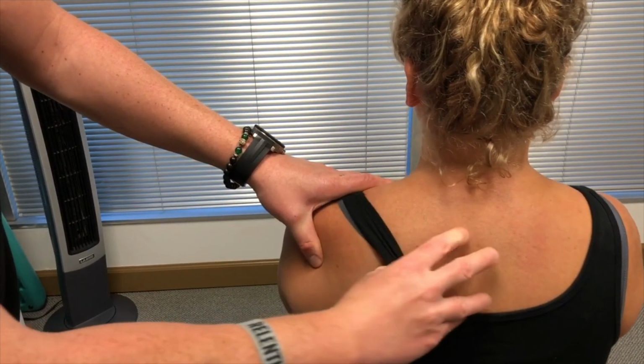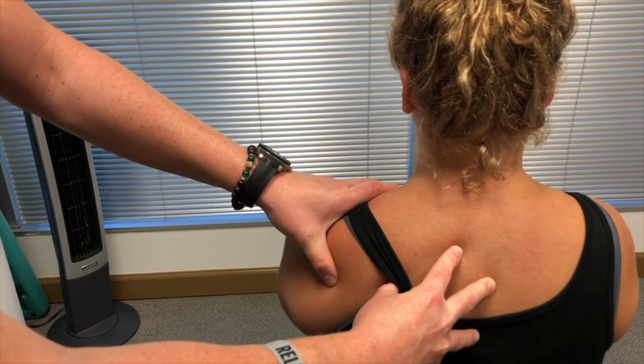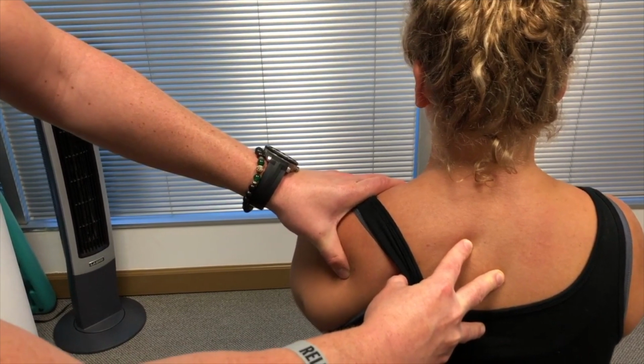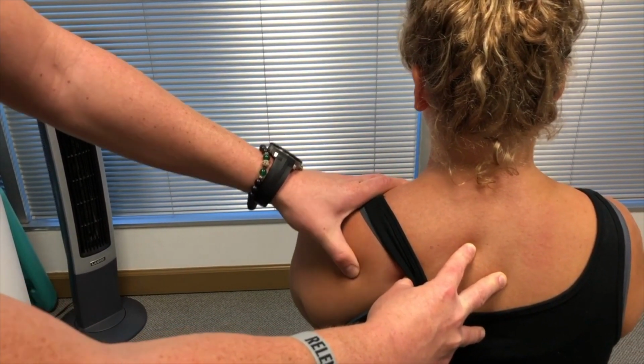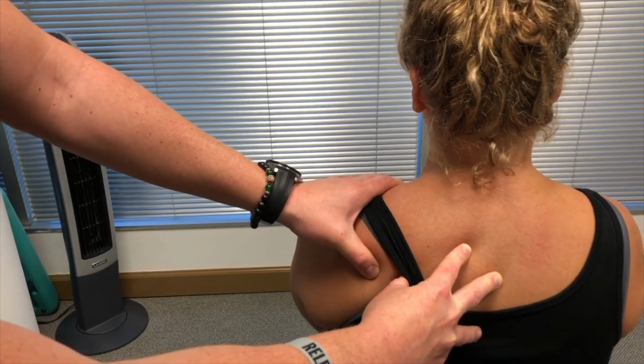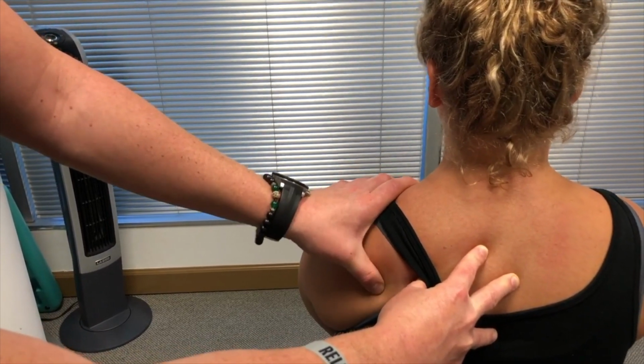So what I do is I just get in there and I'll just sink in and palpate. And what I'm trying to feel for is areas of decreased compressibility. That lets me know that's an area of scar tissue. And there's a pretty good one right there. I'll check that whole muscle.